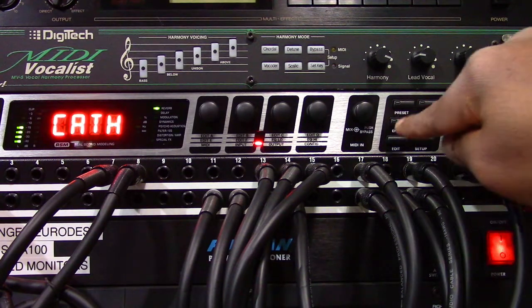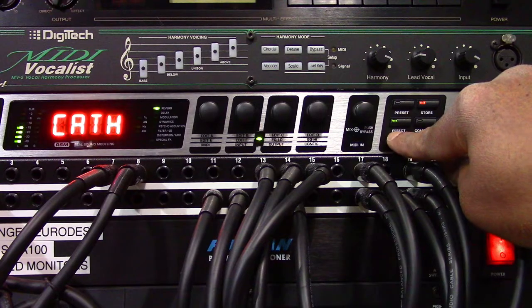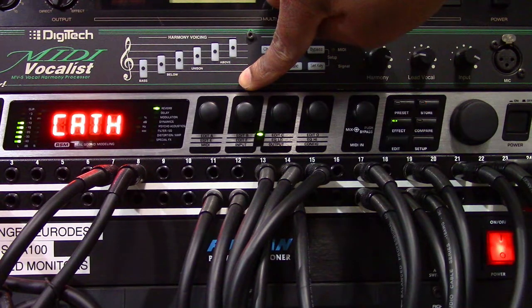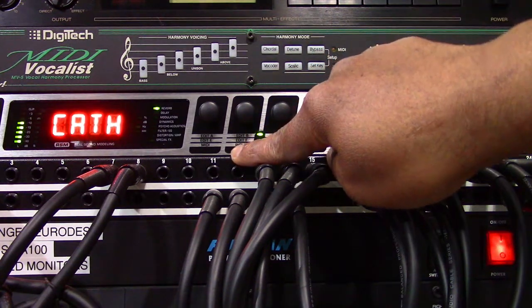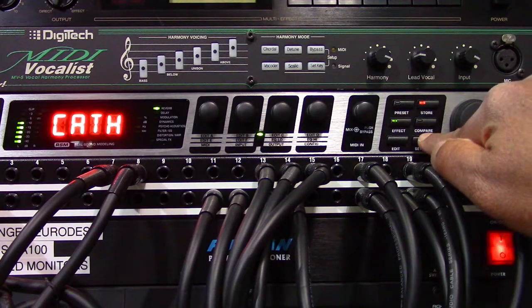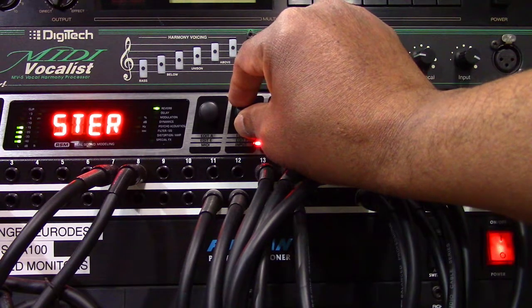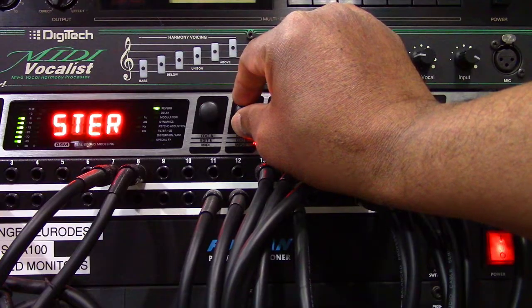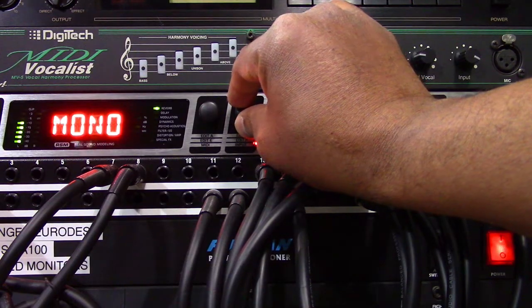The second edit control allows you to modify the values of effects parameters edit B and edit F. When you select the input parameter with the help of the setup key, you can set whether the FX2000 functions in mono or stereo mode.